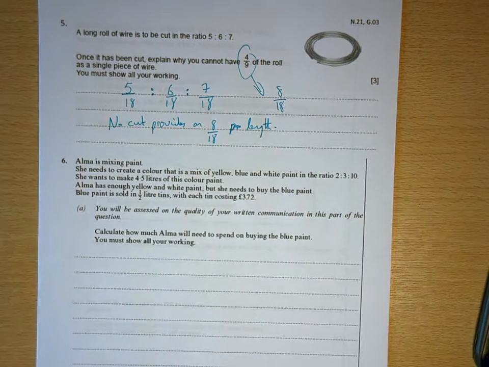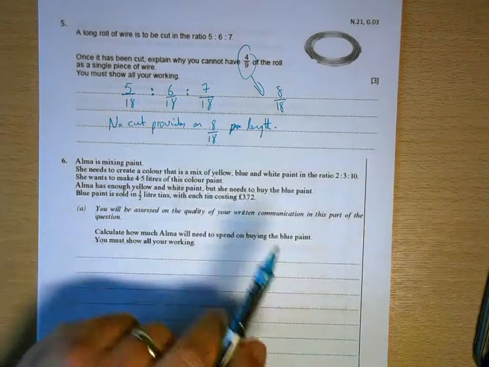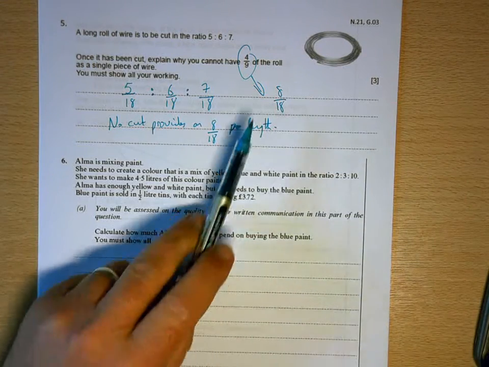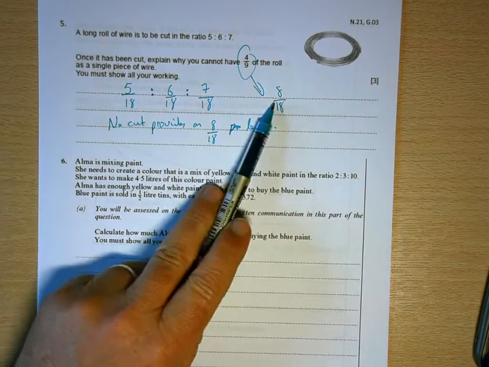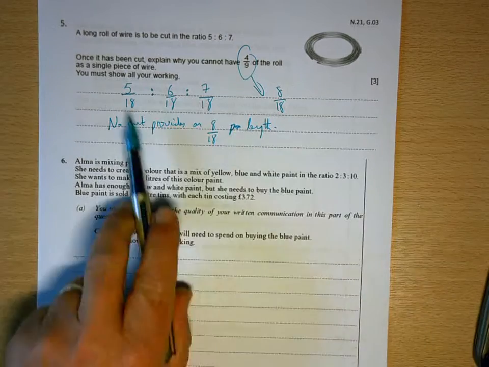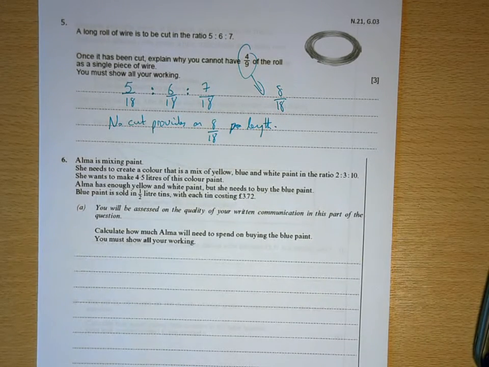Okay, so write each share as a fraction of the total amount and then compare that, and you'll see that you haven't got an 8/18 equivalent fraction.